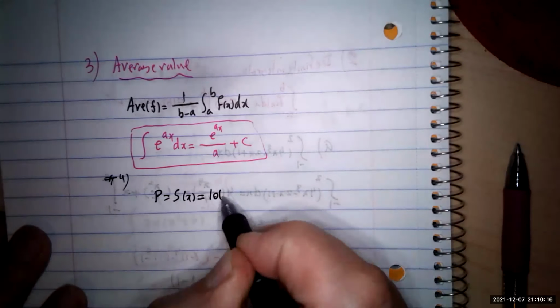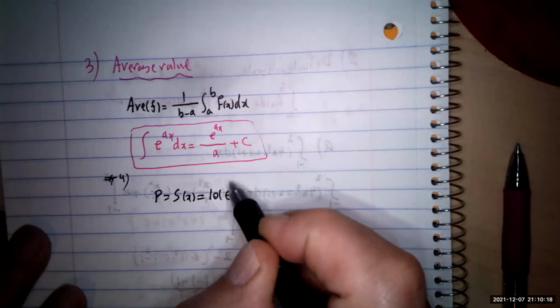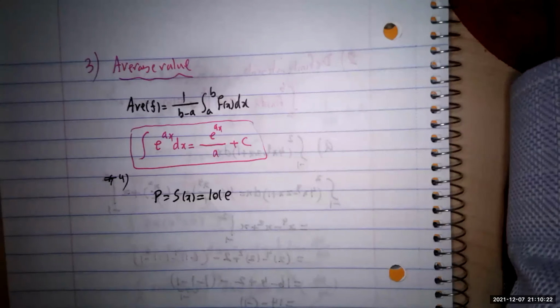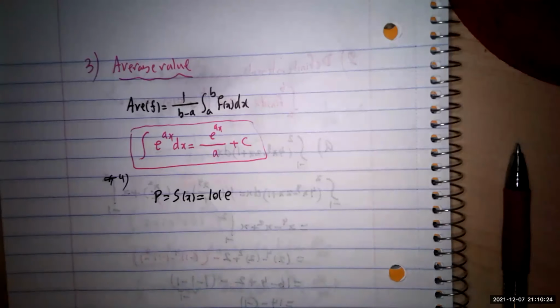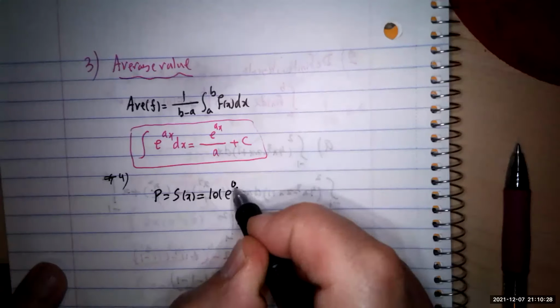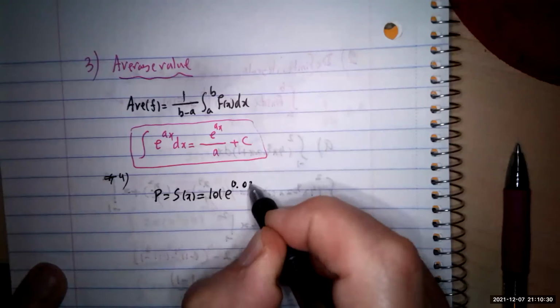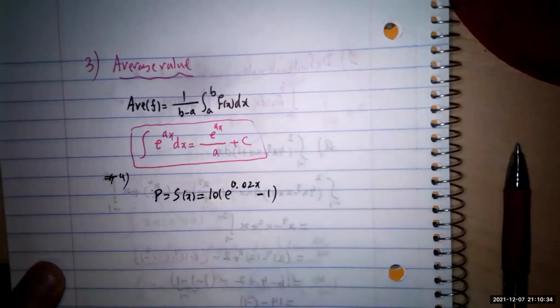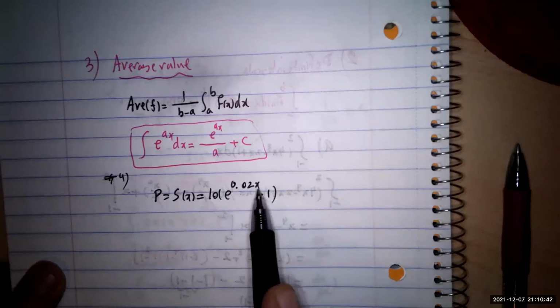We want to make sure we give you one application type problem. So s of x is equal to 10 times e to the 0.02x minus 1. Here x is going to be the number of items that you have.